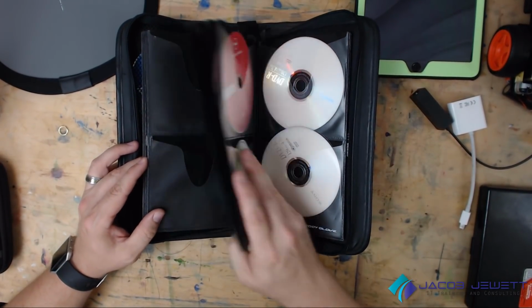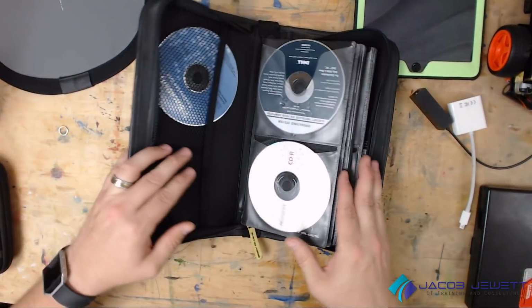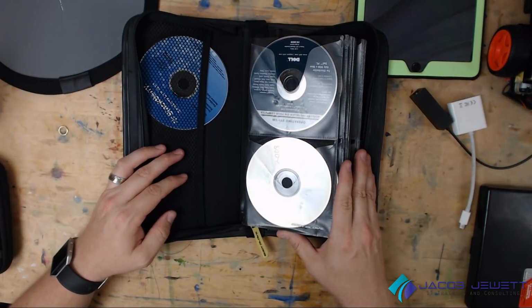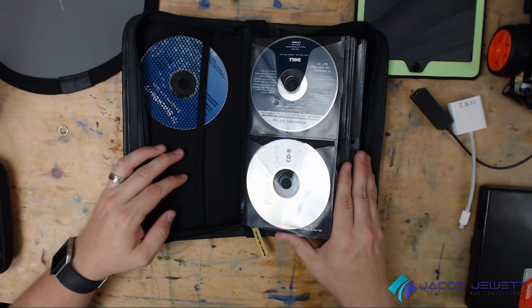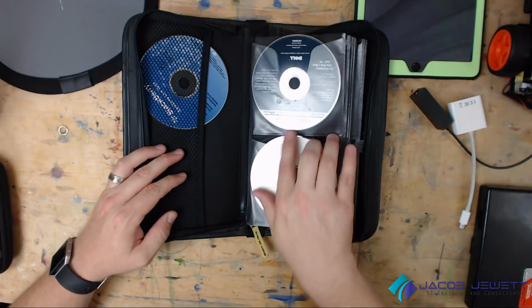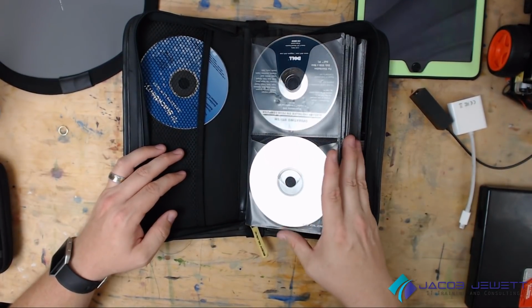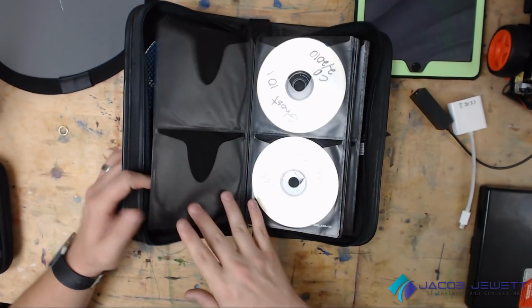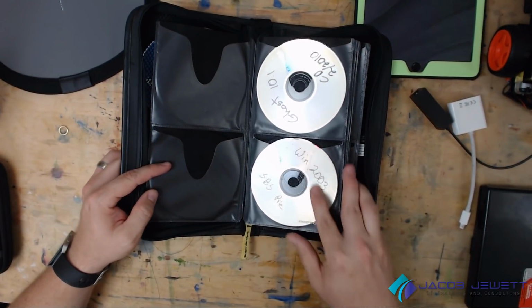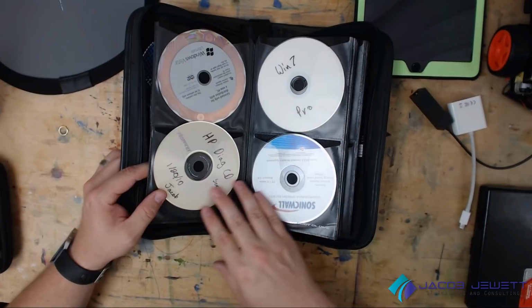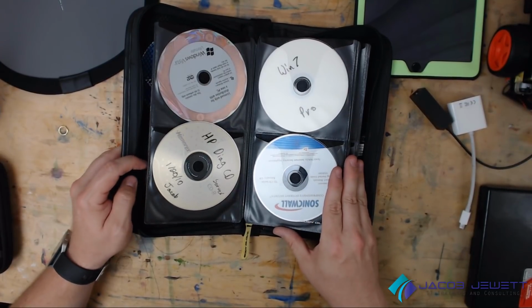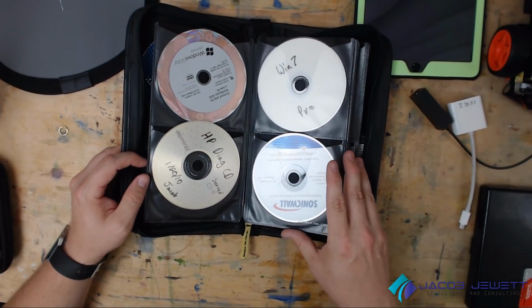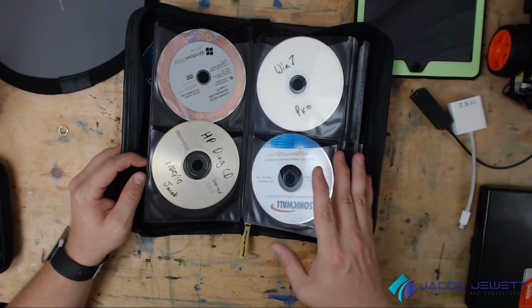So you'll see that in here I not only have Windows 10, but I have Windows 7, I have Windows Vista, I have some tools for hard disks here. I have Windows 2003. Just because you're on the newest operating system or the newest technology doesn't mean that your customer has kept up with you.